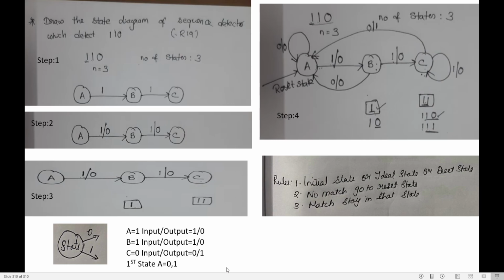This is a very important question, students. For any sequence detector, only the sequence will vary. Depending upon the sequence, you need to draw the state diagram, but the steps and procedure remain the same. Thank you.